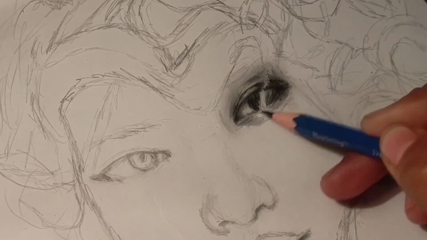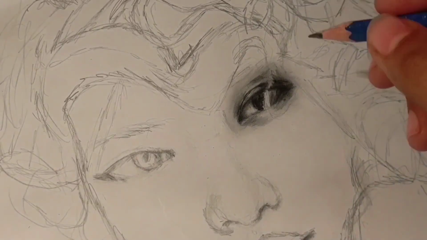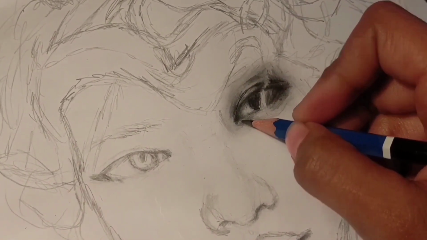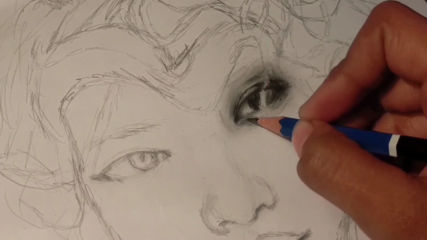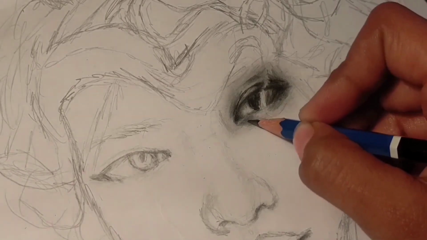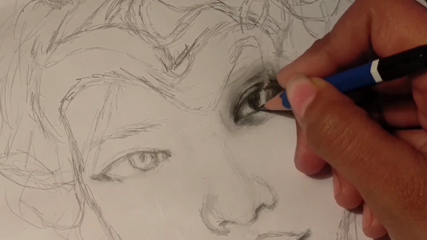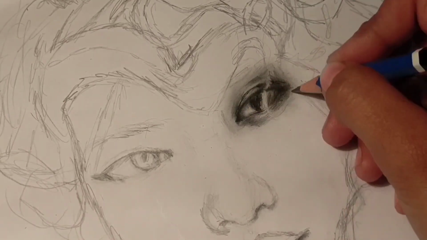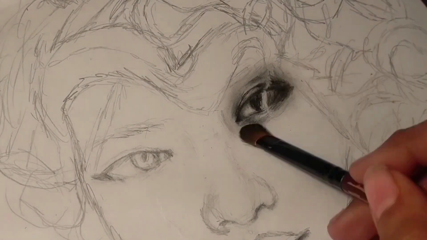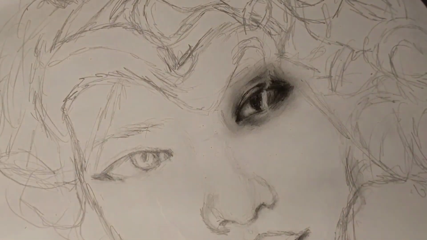Now for the lower eyelid, again I'm using the 3B grade pencil and I will blend it out. With the lower eyelid of the eye I use the 3B grade pencil and the same process. I will first start with the darkest area, and always when you are shading the face area, apply light pressure on your pencil. Just don't apply too much pressure on your pencil.